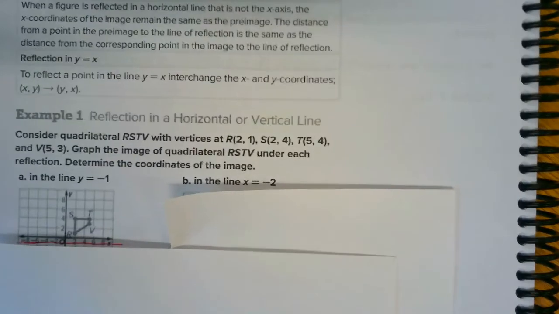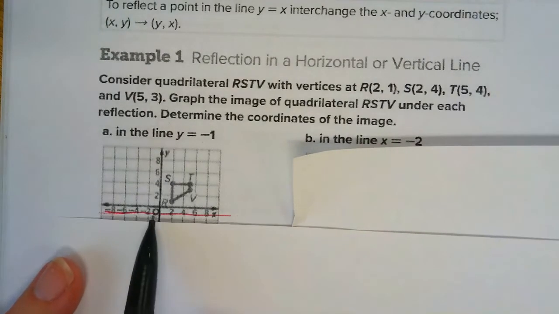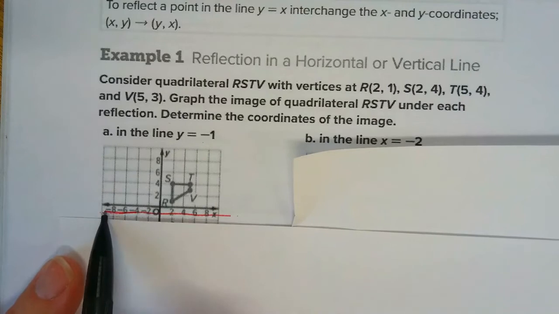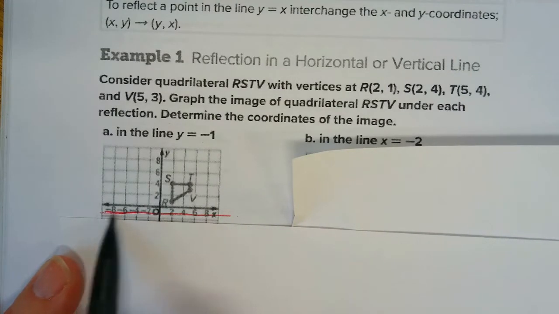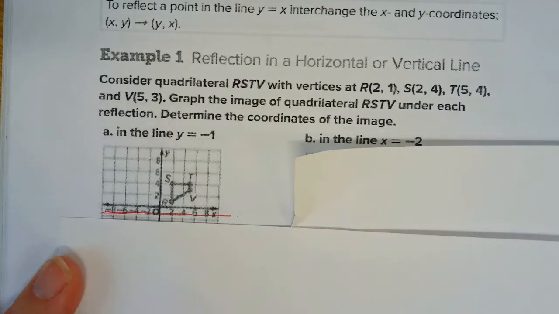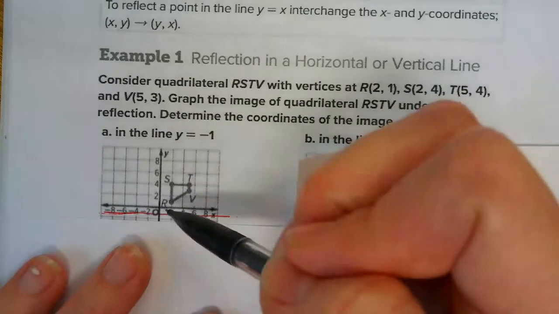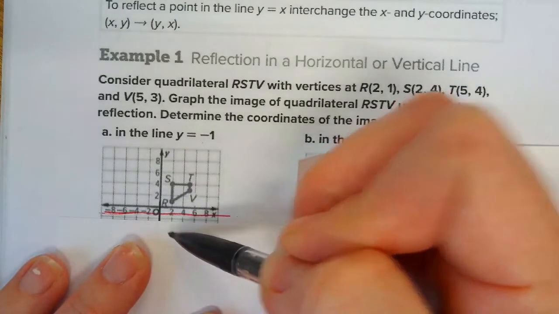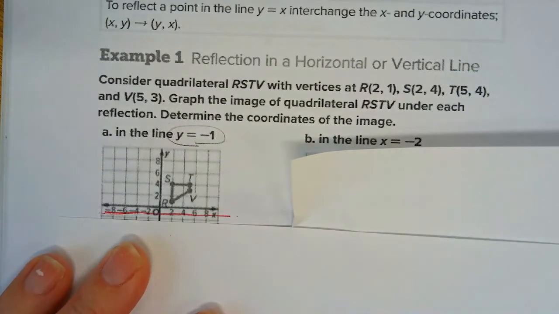So first off, you want to find out where y equals -1 is. Y equals -1 means you're going to go to the y-axis at -1, and you want to draw a line that crosses through it. So this means you're going to have a horizontal line at y equals -1. Now it's the same thing that we already practiced with reflections. You're going to count to that line and then away from it. But the biggest thing is just making sure you know how to draw in that line.